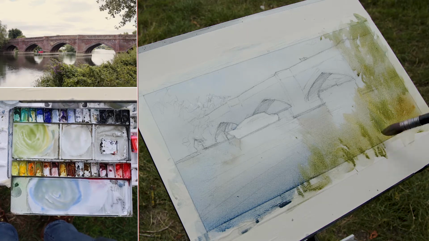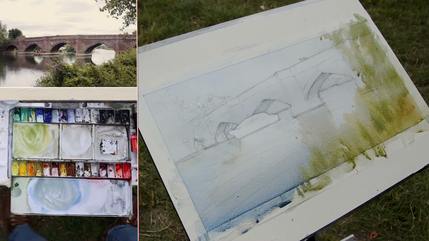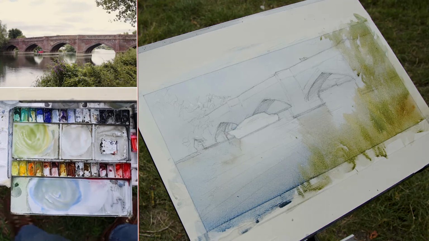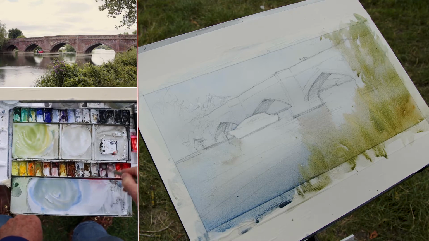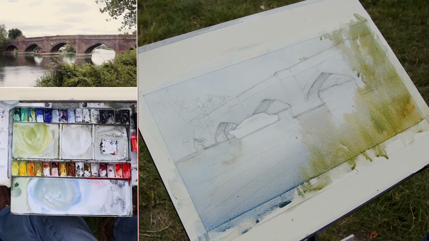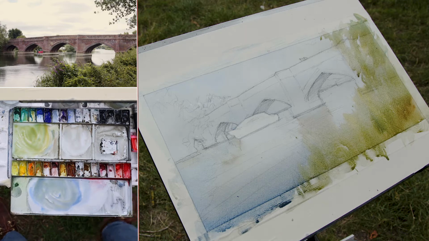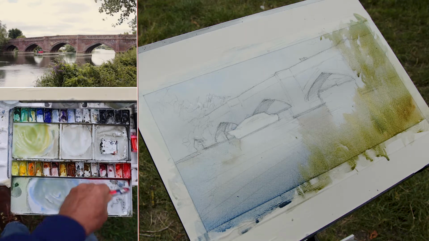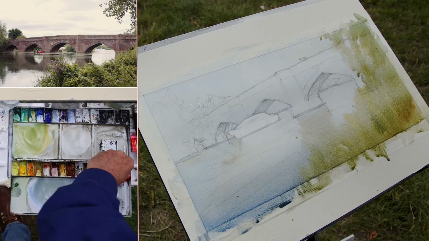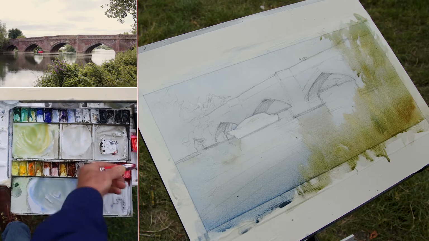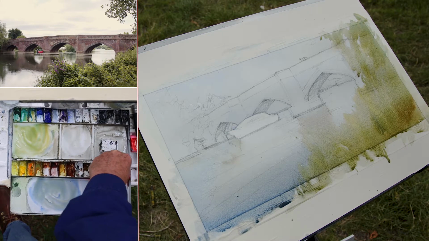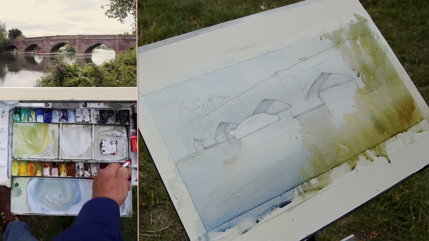And maybe a moment to just do a little bit of splattering. I've got some flowers in front of me there, quite nice. And just a bit of colour harmony for the bridge. Go on the warm side with these. I'm just putting out some. This is rose madder. This is rose madder.